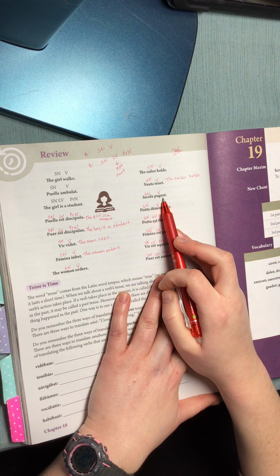Poeta means, that one's nice and easy because it looks like the English word, the poet. And the next one's pretty easy too. Demonstrat means, it doesn't mean demonstrate. I have a feeling a lot of you just thought that. Demonstrate is a derivative of demonstrat, but it means points out. The poet points out.